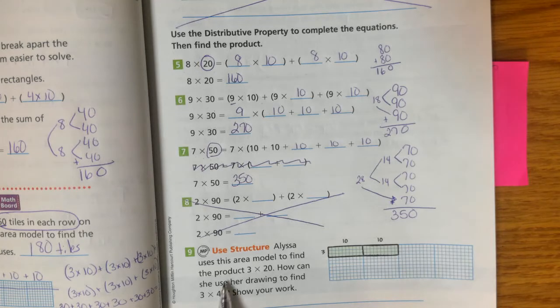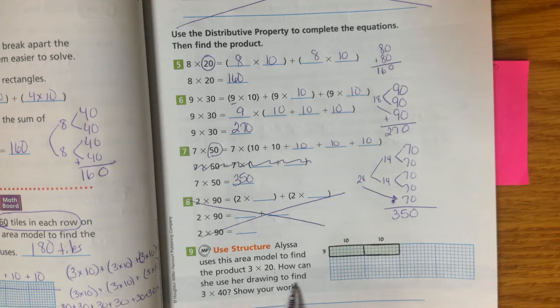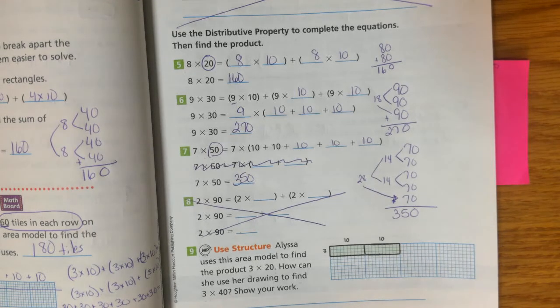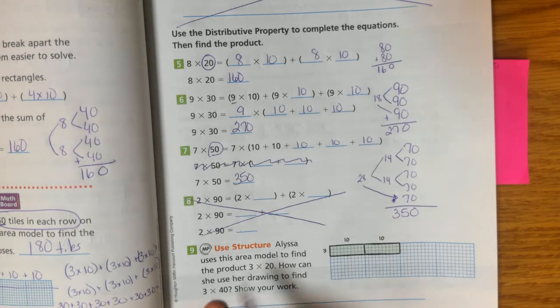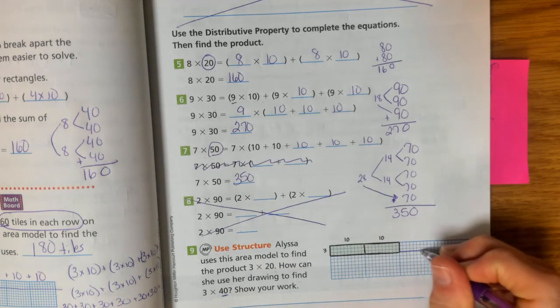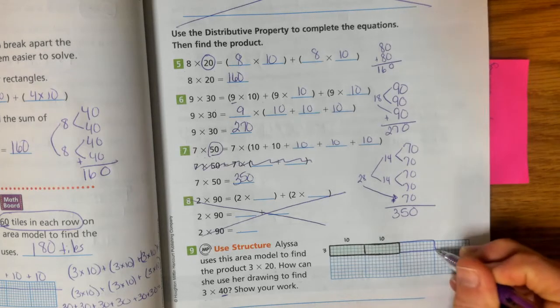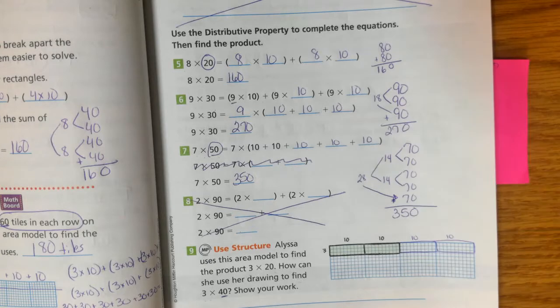So Alyssa uses this area model to find the product of 3 times 20. How could she use her drawing to find 3 times 40? Well, she's already got 3 times 20, which is 2 of them. So how many would she need? She would need 2 more, right? She would just need 2 more 10s to find her answer.